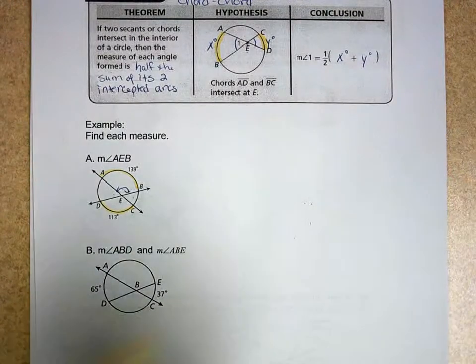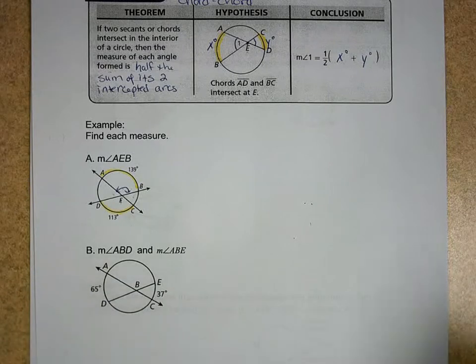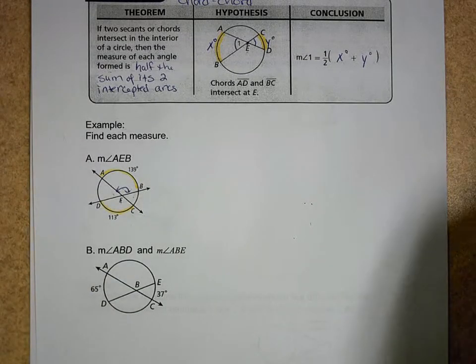Isn't that kind of fun? Alright, now I'm nerdy. I thought that was fun. I'm marking stuff up on a circle and I think it's fun. But it's true, it's cool.